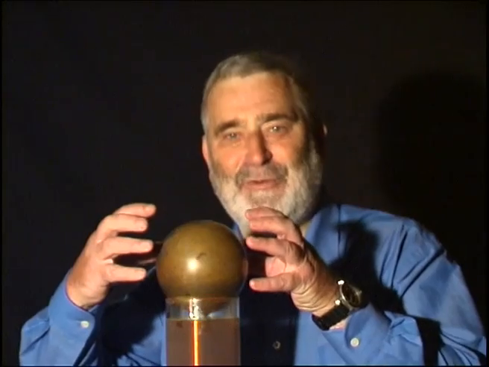The sparks around this showed that there were extremely high electric fields around this dome. And we can actually look at those using fluorescent tubes, just having a potential difference along the tube, and they will light. Let me demonstrate that now.